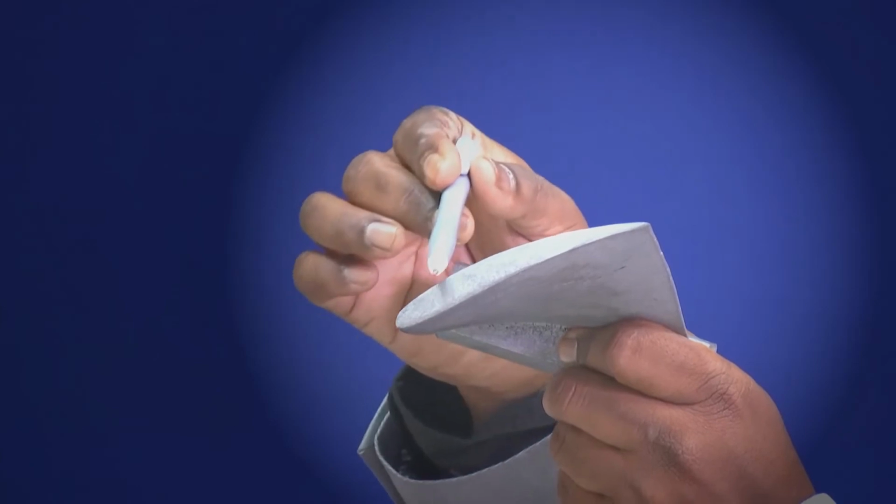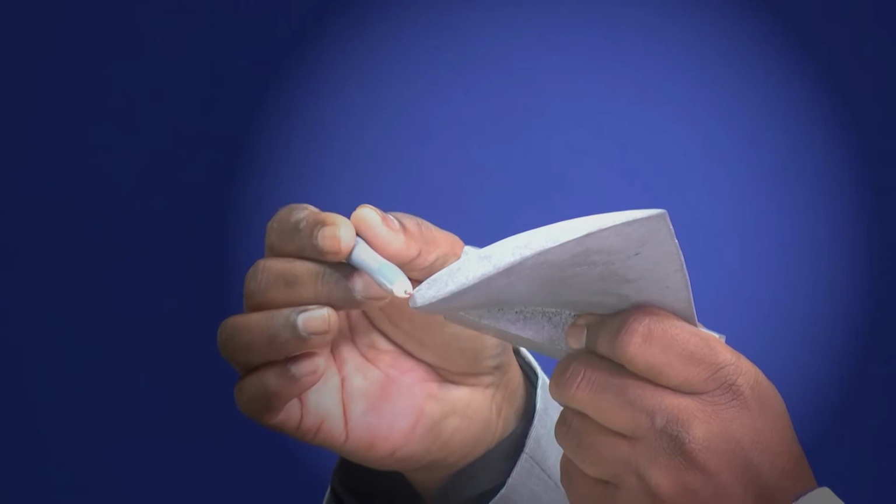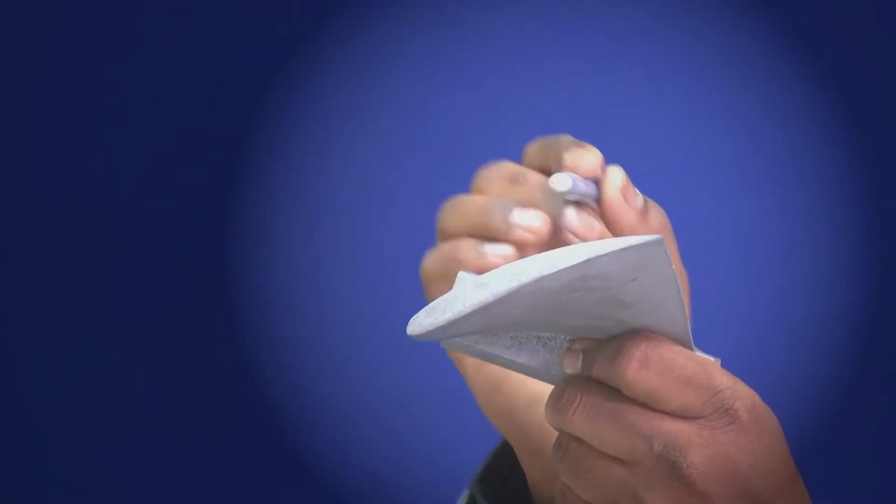If we look carefully, this leading edge may be of circular or elliptical shape.